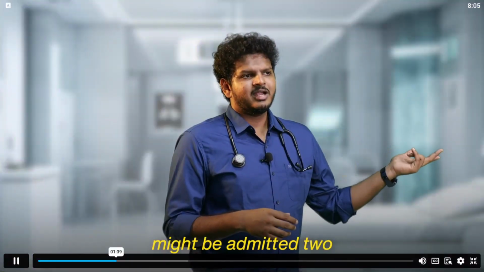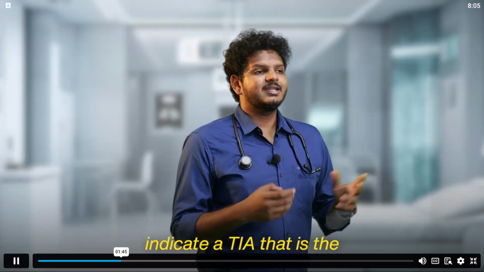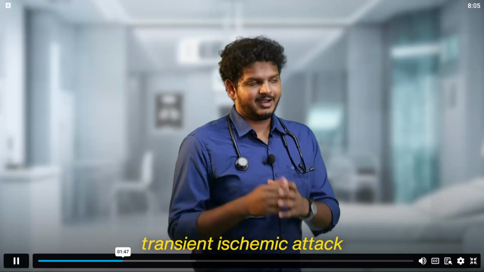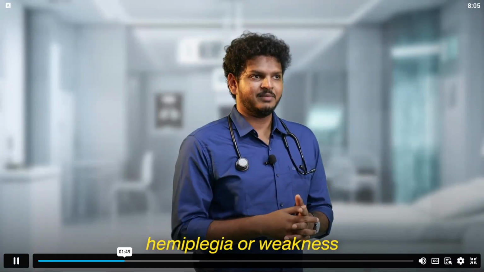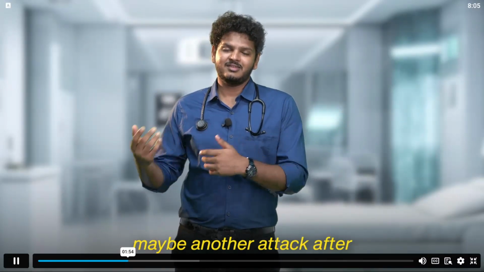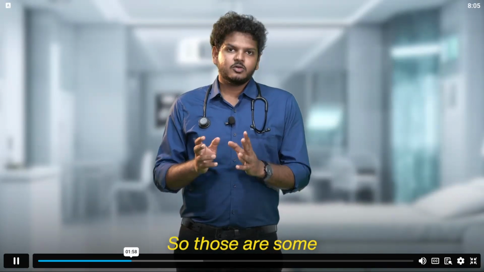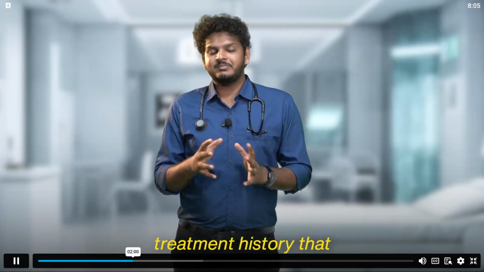For example, the patient might be admitted 2 or 3 years back with the history of sudden loss of consciousness or maybe irrelevant speech, and that might indicate a TIA, that is the transient ischemic attack. And today the patient might come to you with hemiplegia or weakness of one side of the body. So that TIA, or maybe another attack after that TIA, might have converted into a pakka stroke. So those are some of the relevant treatment history that you have to write.